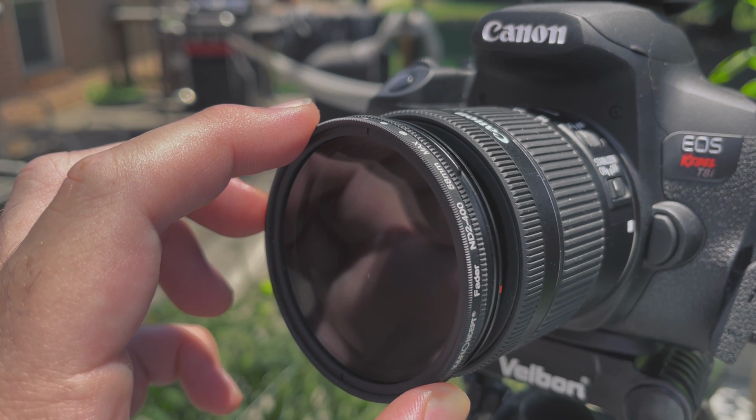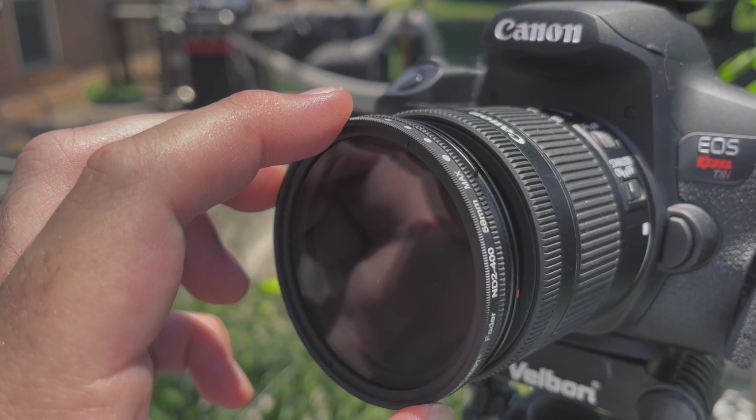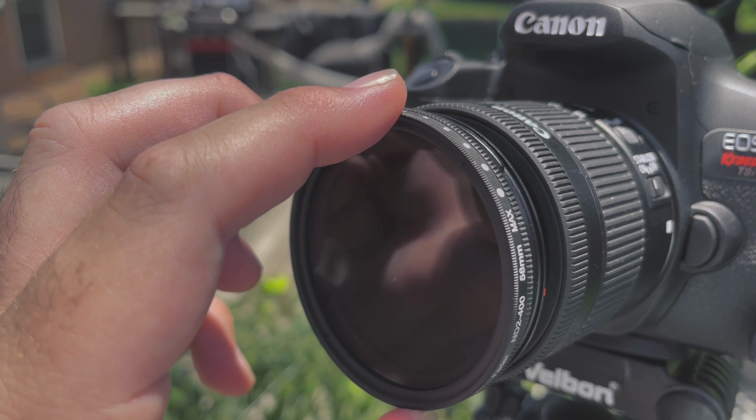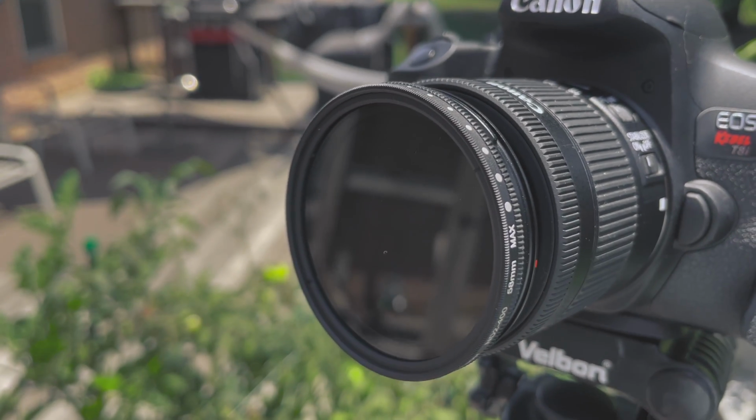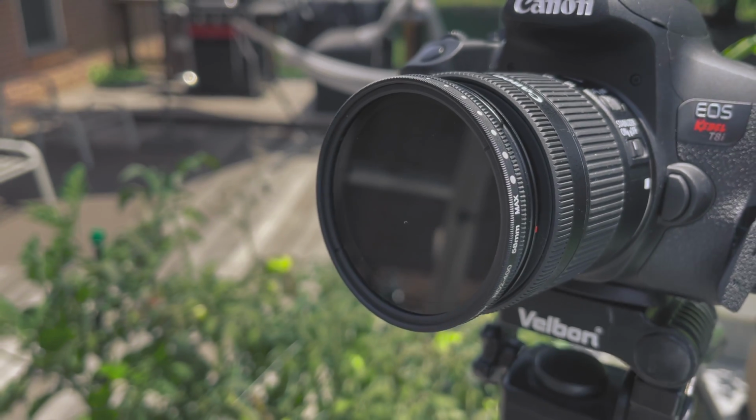So let's start with that first question. What is an ND or neutral density filter? An ND filter is a filter that screws onto the end of your lens, and it acts very much like a pair of sunglasses do on a sunny day. It cuts down on the amount of light getting to your camera sensor.